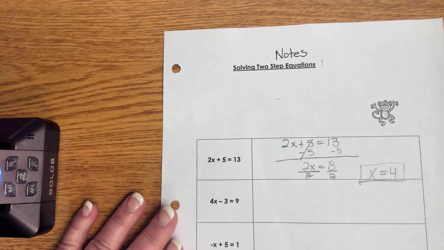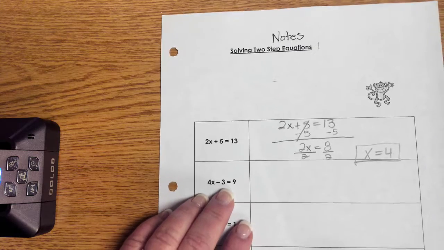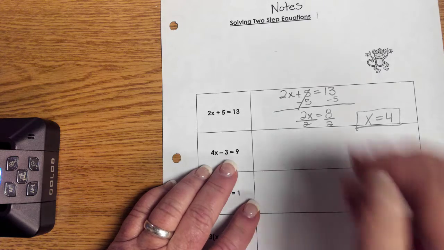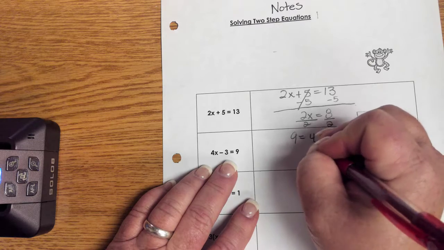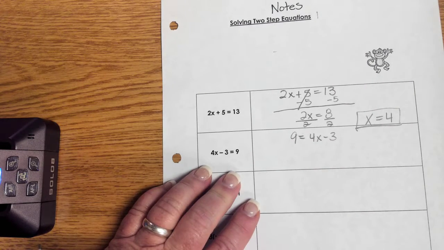Okay? All right, this says 4x minus 3 equals 9. I just want to show you an example because sometimes you're going to see algebraic equations like this. Is that any different? Everybody agree it's not, correct?